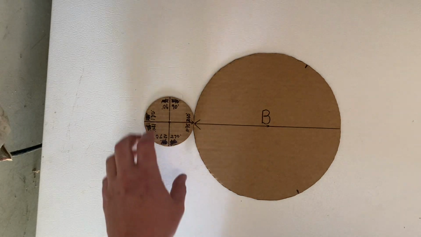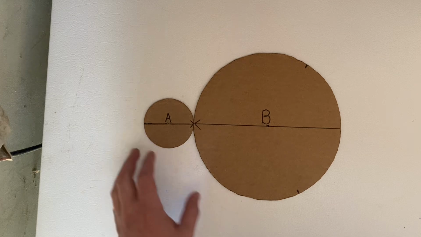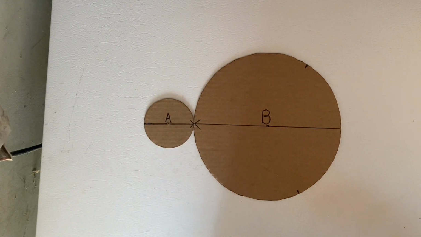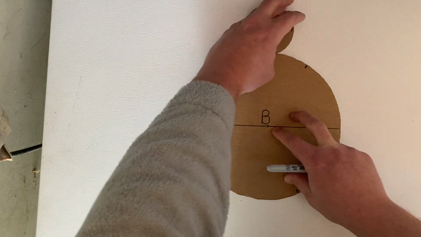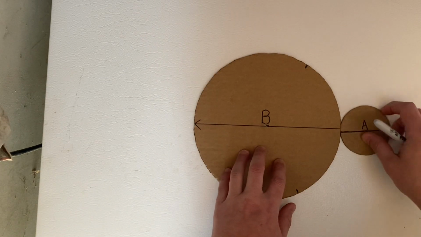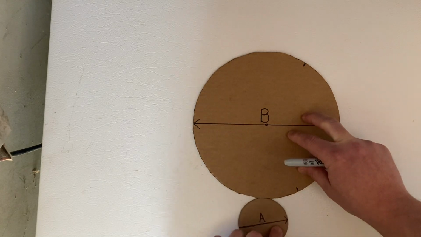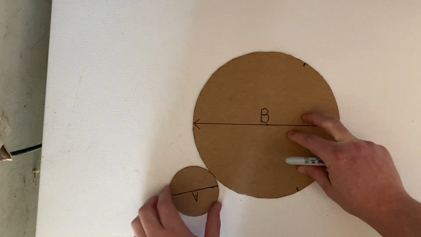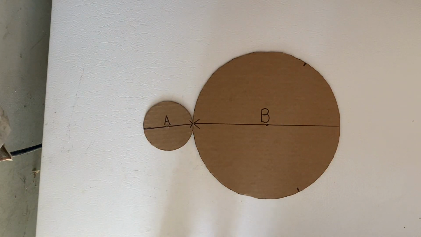360 degree revolutions. And if we ask how many times do we see it from an inertial external frame of reference, we see 1, 2, 3, 4. So that's four 360 degree revolutions.